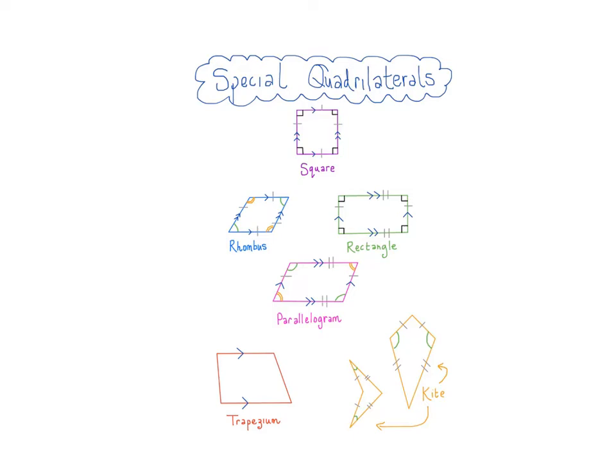One last thing I wanted to show you is that a kite can look either like this, a normal standard kite, or like this. I'm sure you've flown both types of kites before, but this has the same properties as this kite over here.